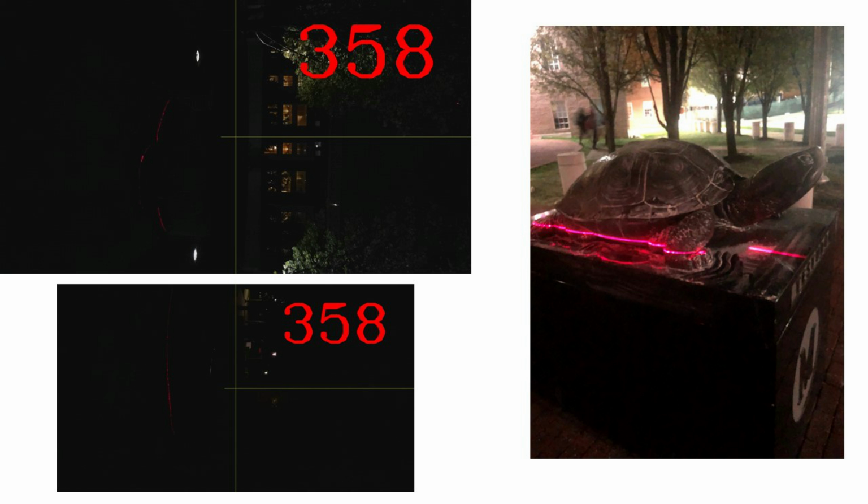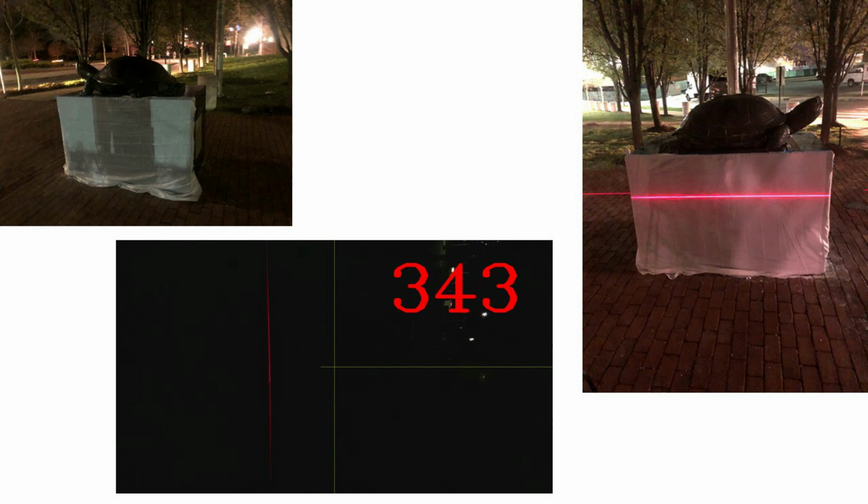So after covering Testudo in flour, we can see that we do get a bunch more returns. You can also see that in person the laser appears brighter. After covering the Testudo statue in flour, I also tried covering the base in flour too, but I got no returns. So this made me come up with a different solution, and this new solution was to cover the base in the shower curtain. Now as we can see, the shower curtain does get far more returns than it would without the shower curtain.